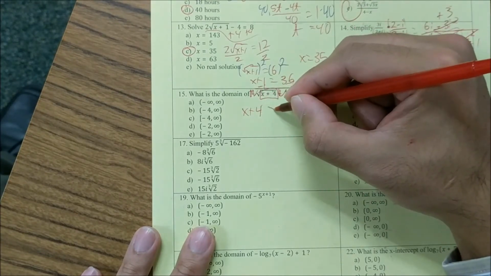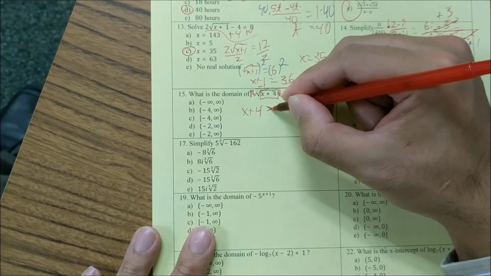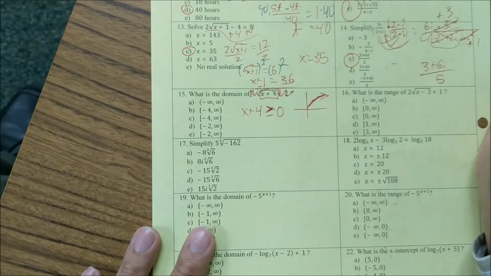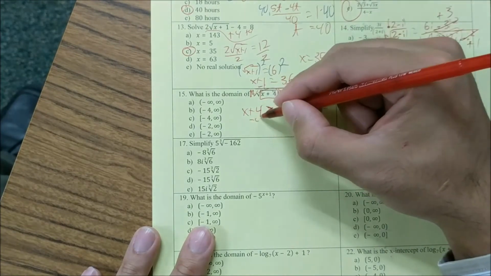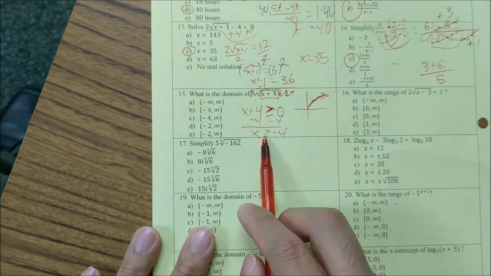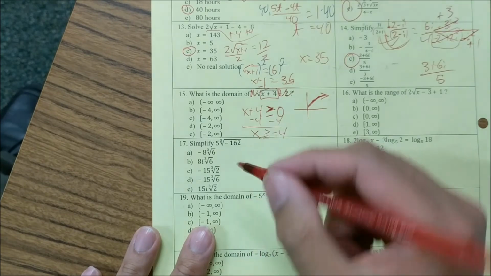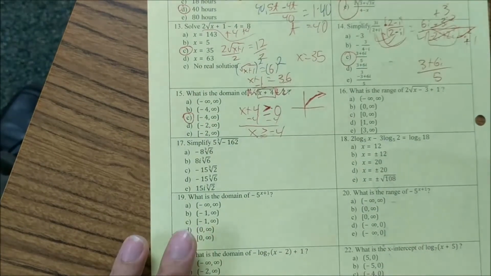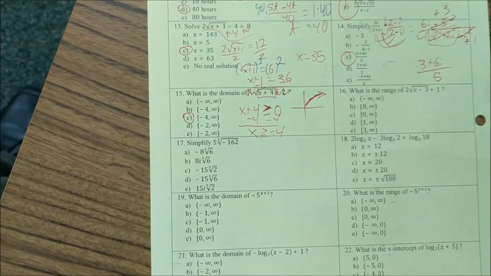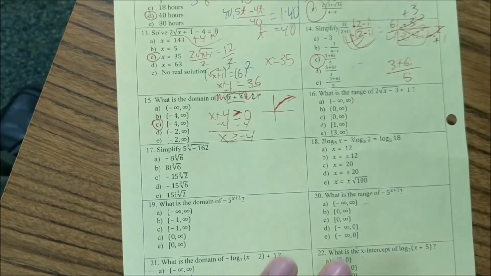What's inside the square root can be exactly 0 or bigger, but it can't be negative. Okay, so x can be any number, negative 4 or bigger. So because it can be exactly negative 4, we use the bracket. Right? We can square root 0 itself.